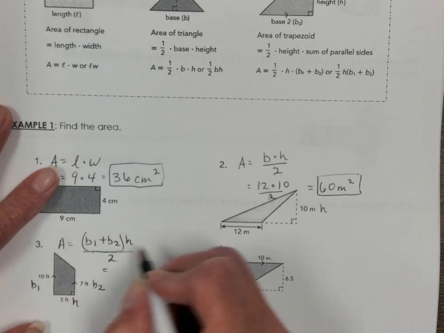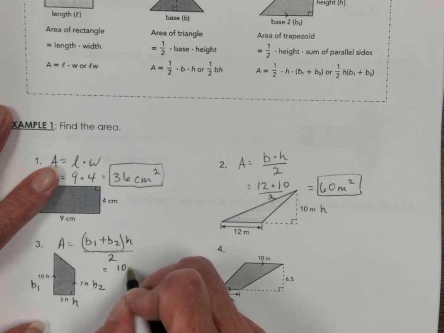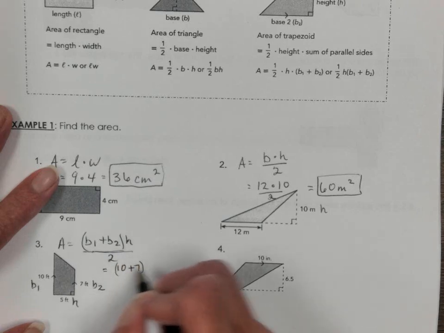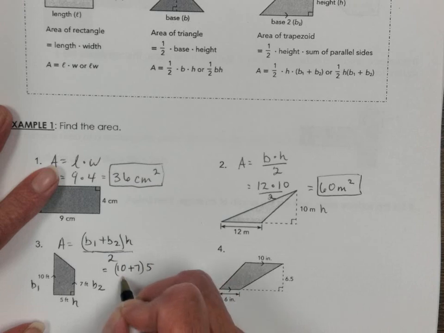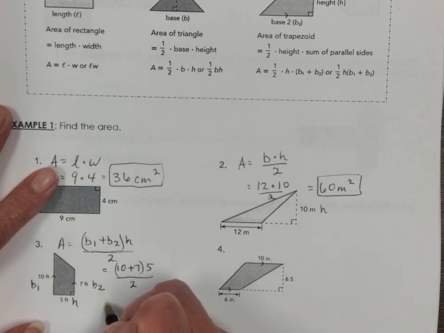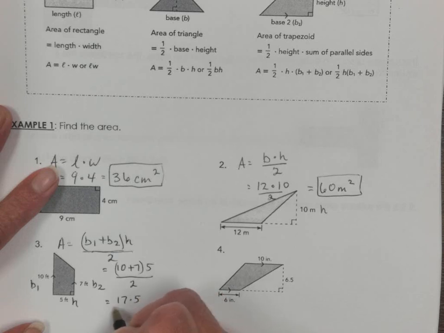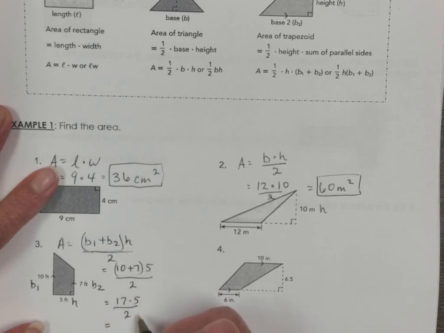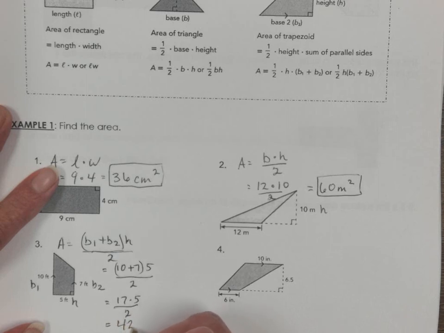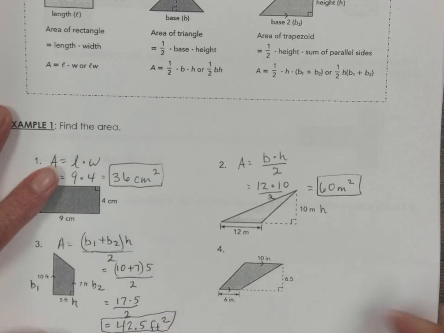So when I plug that in, I get 10 plus 7 times a height of 5, all of that divided by 2, 17 times 5 divided by 2, and I get a final answer from my calculator of 42.5 feet is the unit of measure, squared. And put a box around it so I can find it fast.